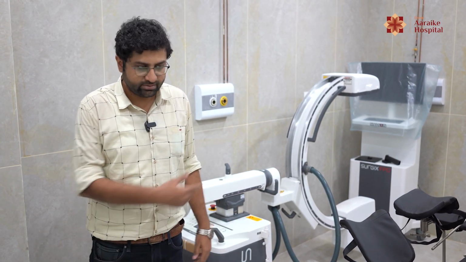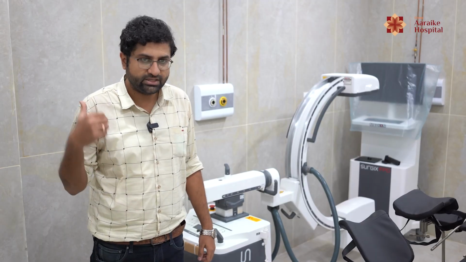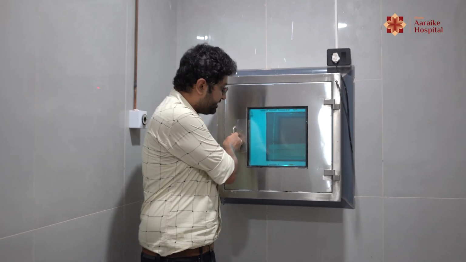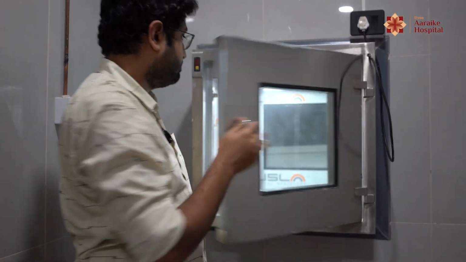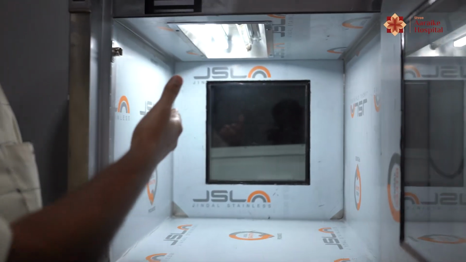This C-arm is mobile. We can use it for major OT, minor OT, as well as septic OT. So we are in this CSSC room. Here this is a pass box. This pass box has direct access with the major OT.